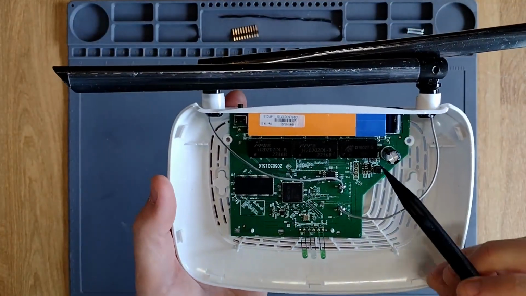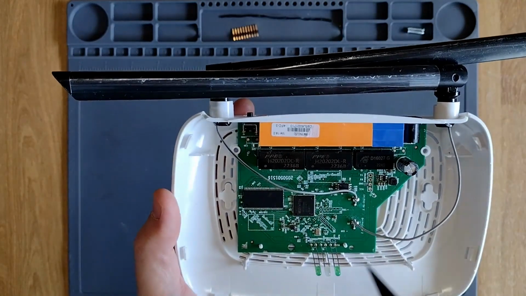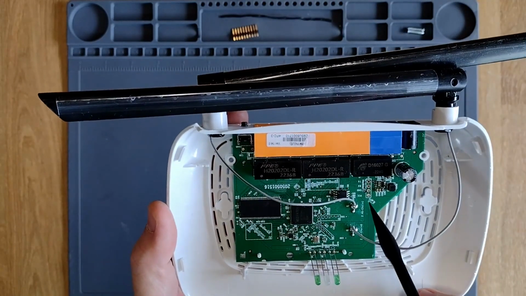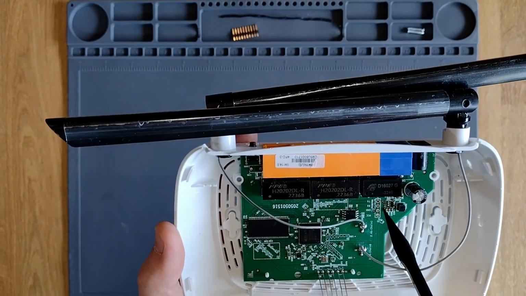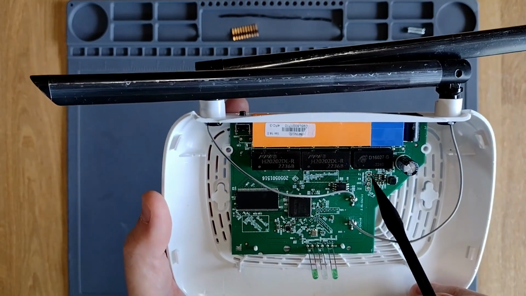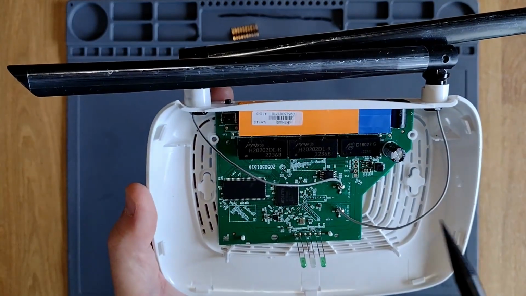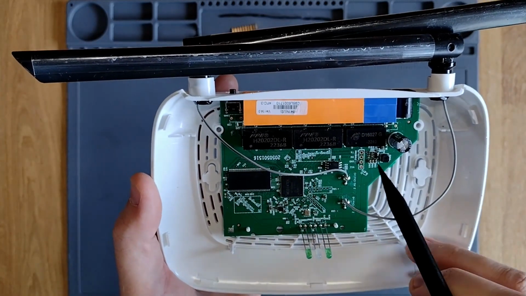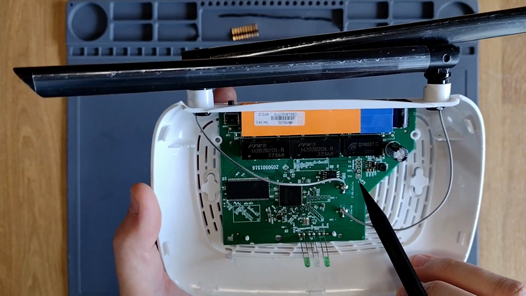So what's happened with this board most likely is that during development and testing, the designers and testers of this board would have been using this UART connection to get their logs out and to issue commands to the router and do various testing that they need to do. And at that point, they would have either manufactured it so that there was a header pin connected to this, or they would have just added one themselves.